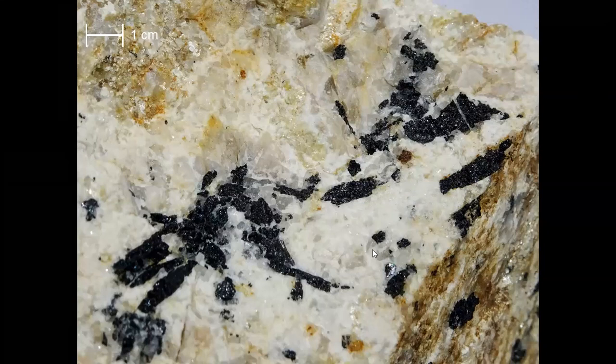It's not very clear, and it's not very well developed. So quite a lot of black, not ideal crystal shape, not perfectly terminated, for example, but subhedral at least.